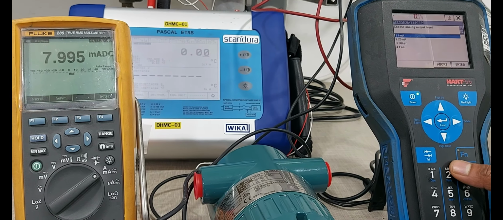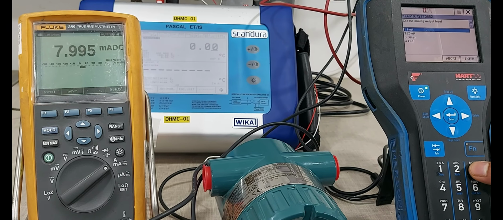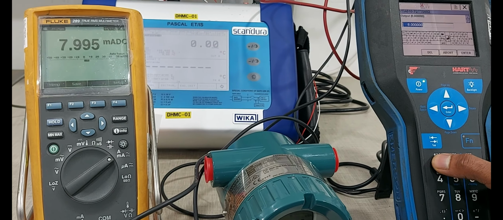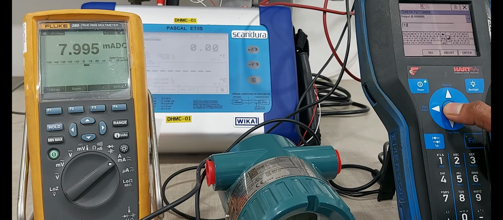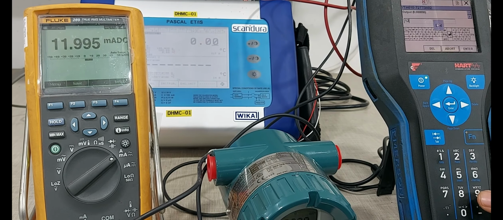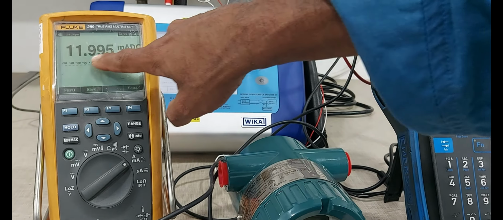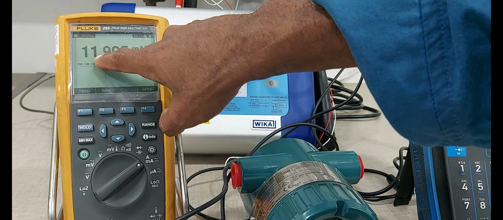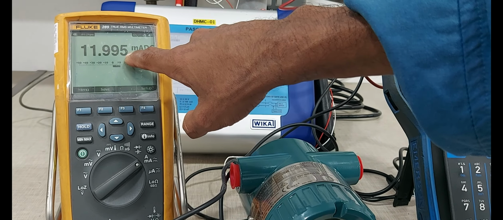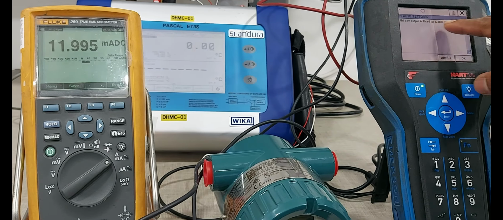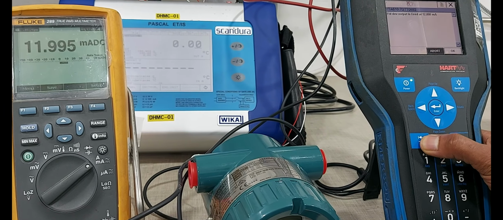Then OK. Next select 3 and enter 12 milliamps. Enter OK. Okay. Now the output value is showing 11.995 milliamps. Fixed current is 12 milliamps. Then OK.